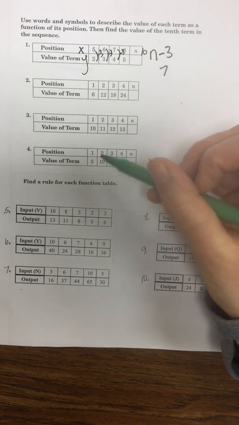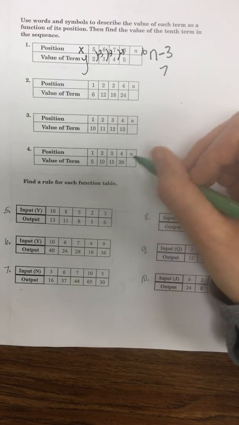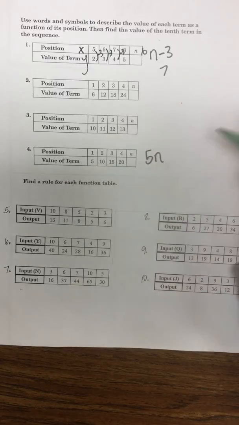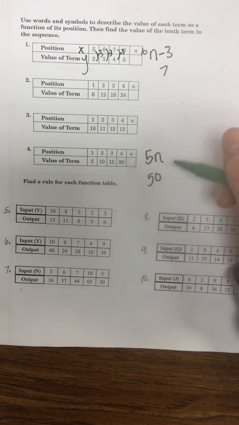We can do a multiplication one. From 1 to 5, 2 to 10, 3 to 15, I'm multiplying by 5. So any number multiplied by 5 is going to give us our value. If n were 10, my value would be 50.